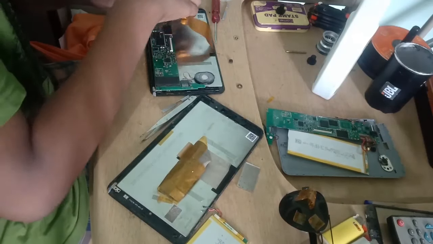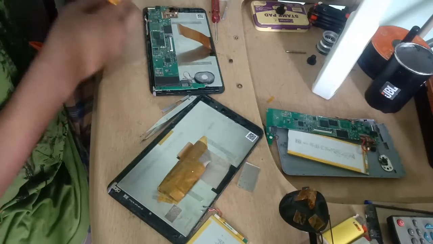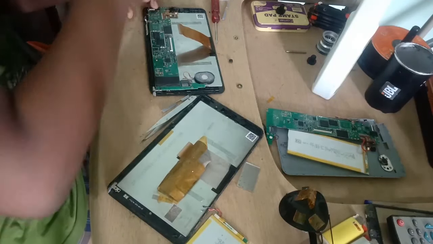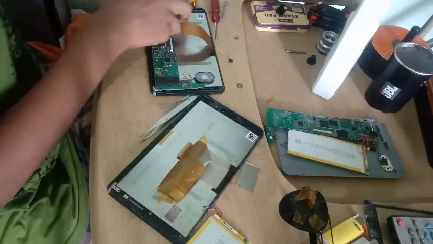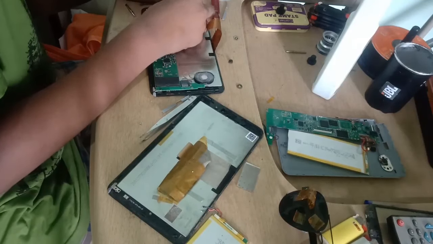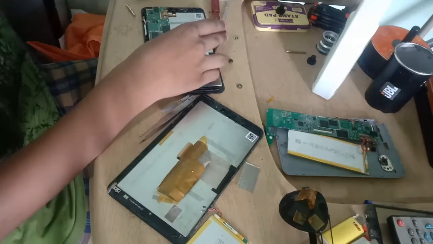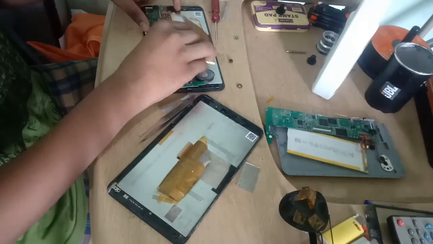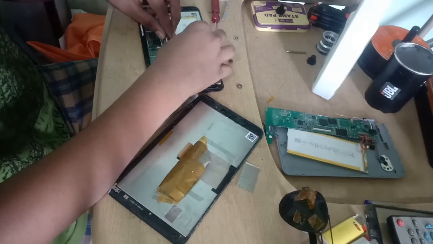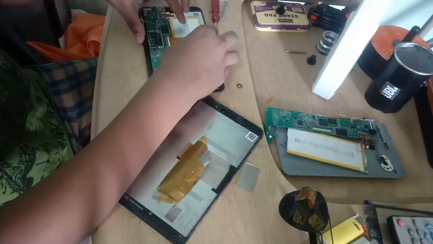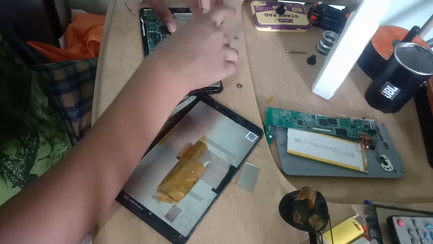Screwing in the screws. I didn't mean screwing, I mean twisting the screws and fixing up that motherboard. Hell yeah. So yeah, the motherboard is connected. Now let's put on the battery and solder it up.